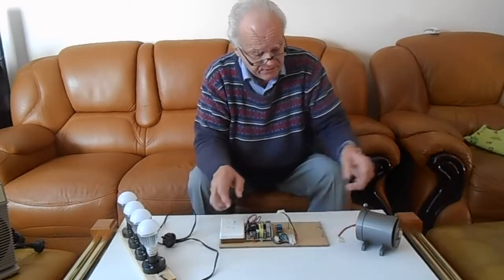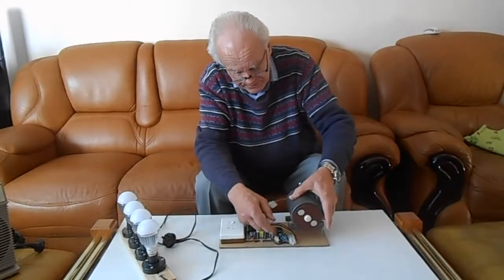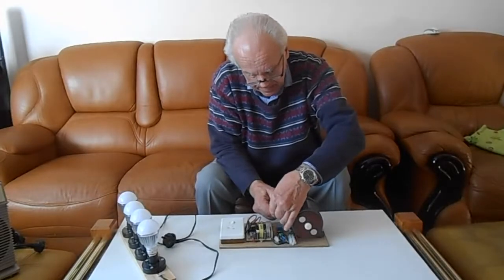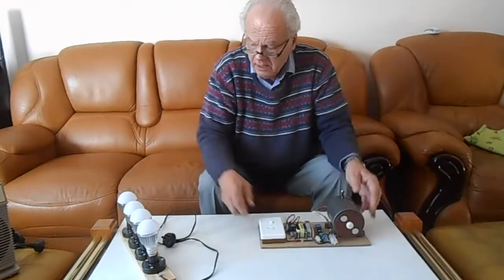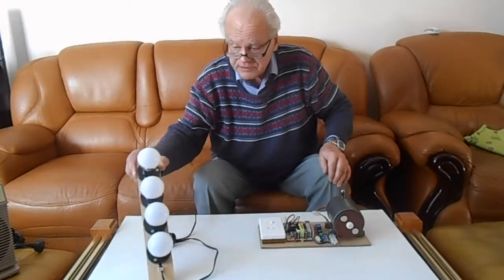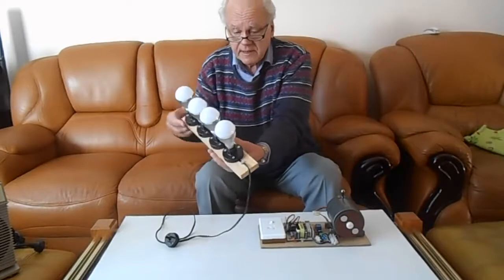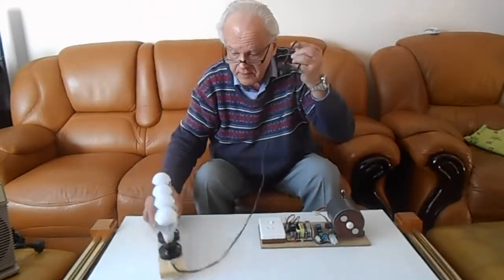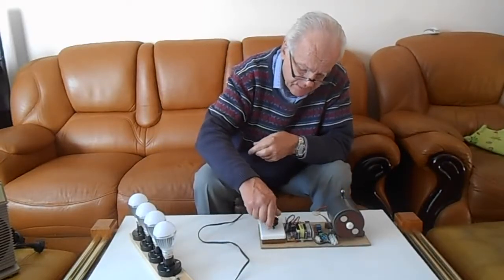I will now connect everything together. Firstly, we place the generator on the board so that it doesn't go walkabout when it's running. Now we plug in the connectors. We'll now need a load. For this purpose we're using these four 240 volt globes. They're connected in parallel to a lead and a plug. I'll plug it into the power point.